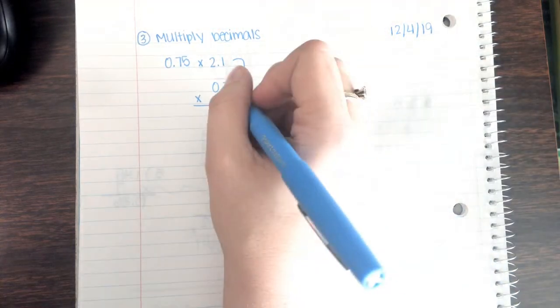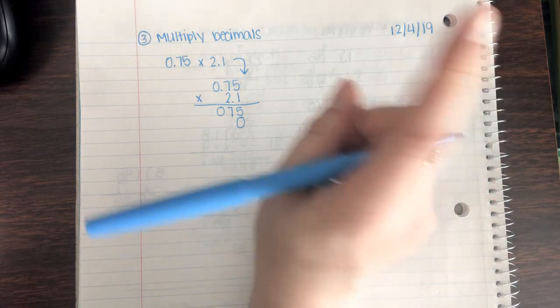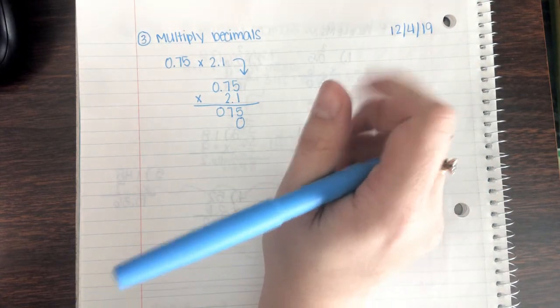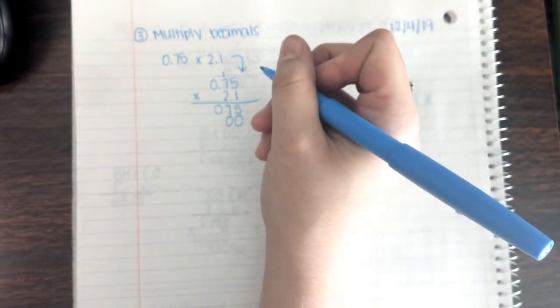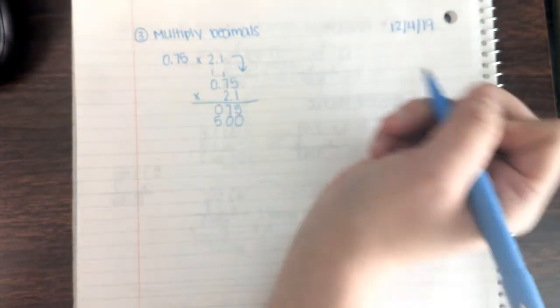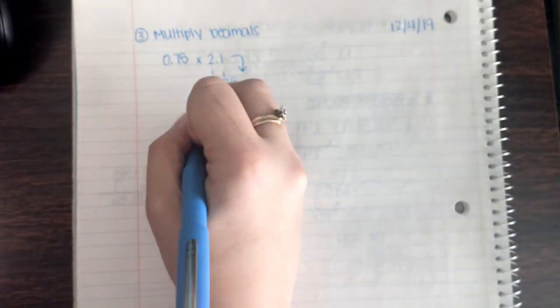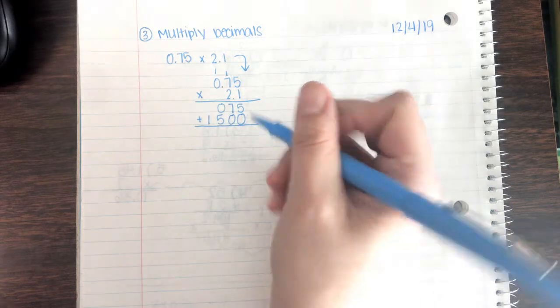And don't forget to drop your egg or your 0 when you're doing double digit multiplication. So 2 times 5 is going to give me 10. 2 times 7 is going to give me 14. Plus 1 is going to give me 15. 2 times 0 is 0. Plus 1 is going to give me 1. Now I'm just going to add these together. So 5 plus 0 is going to give me 5. 7 plus 0 is going to give me 7. 5 plus 0 is going to give me 5. And 1 plus nothing is going to give me 1.